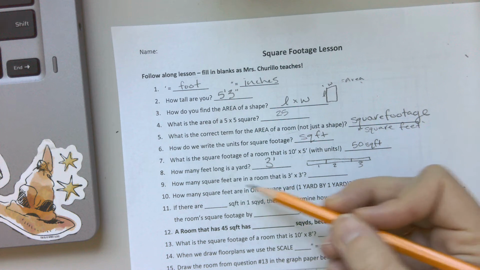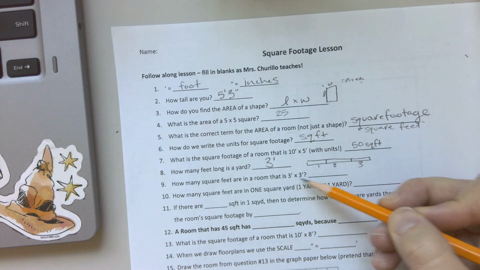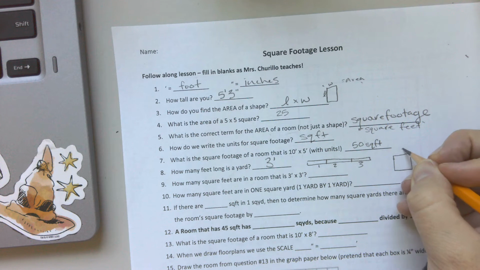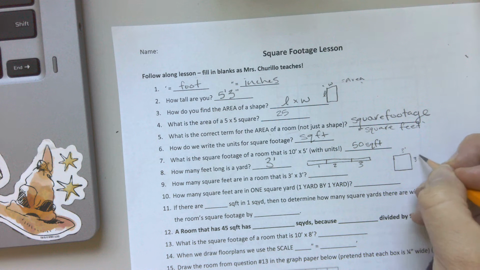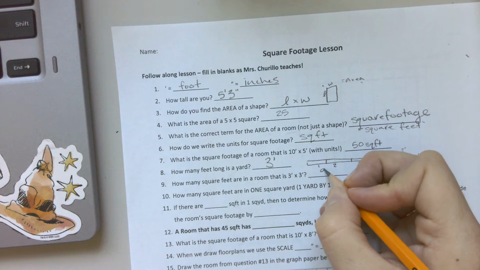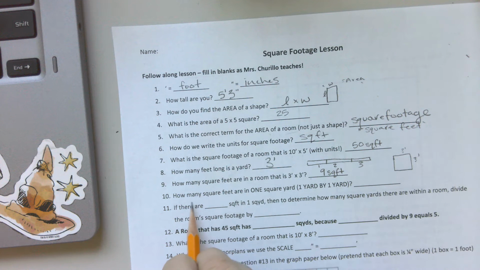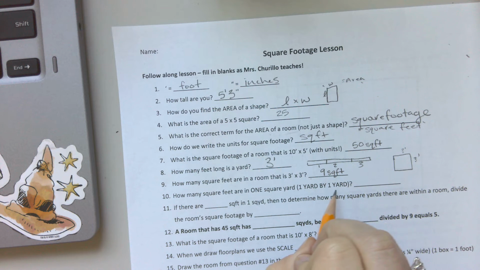So how many square feet are in a room that's 3 by 3? That's asking if this is a room over here and it's 3 feet by 3 feet. How many square feet are in that? Well, 3 times 3 is 9. So 9 square feet.